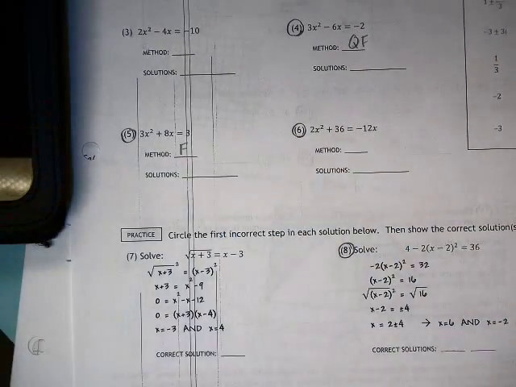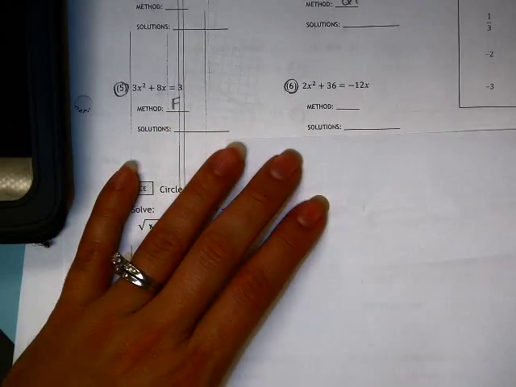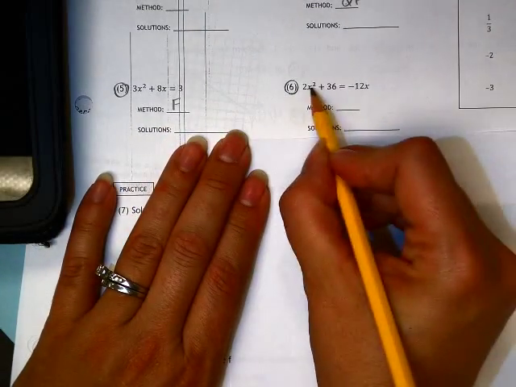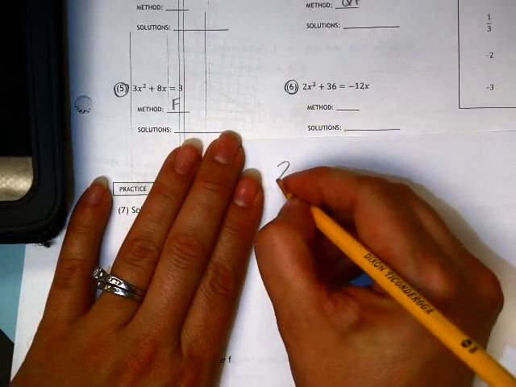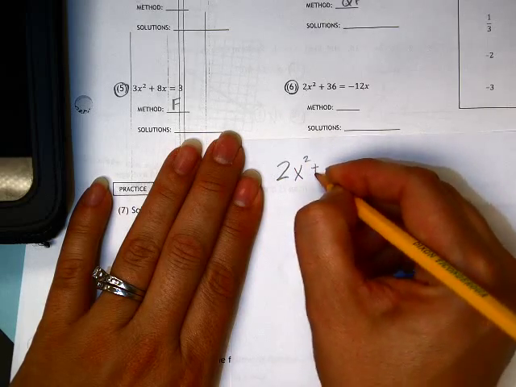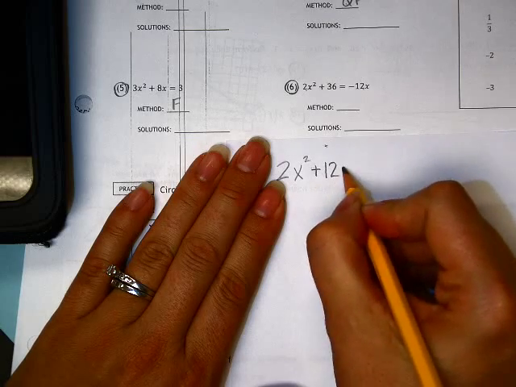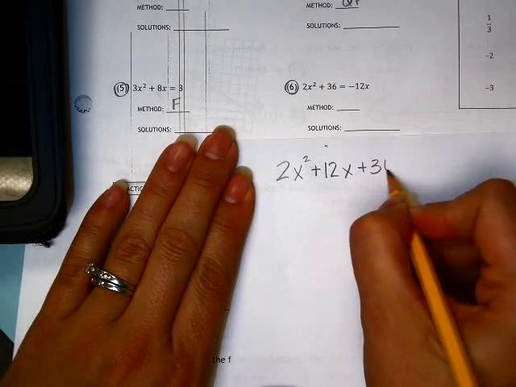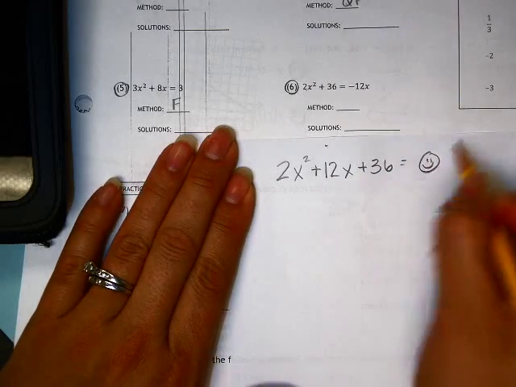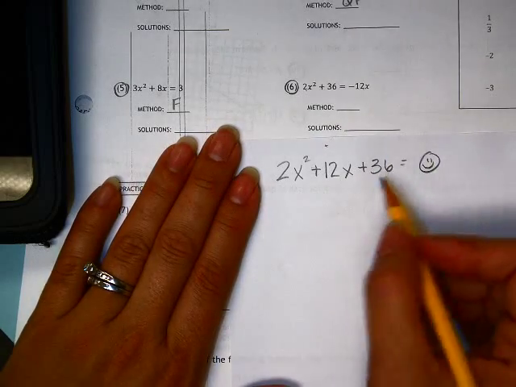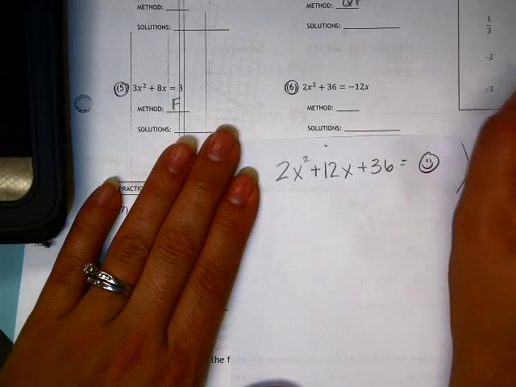All right, we have one more to do in this section, so bear with. Again, you have an x squared and an x, which means you need to set it equal to happy 0. Whoa, you know what I need to do? I need to put it in the correct order. There we go. Now we have it equal to happy 0, and it's in happy order. And we see if it's factorable.